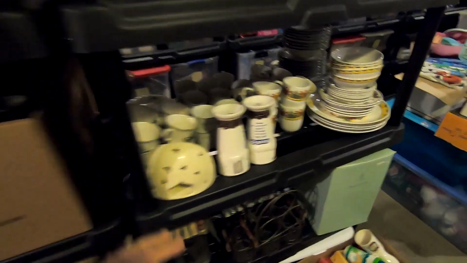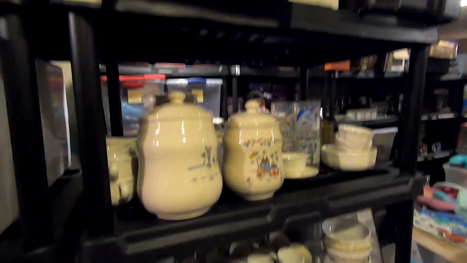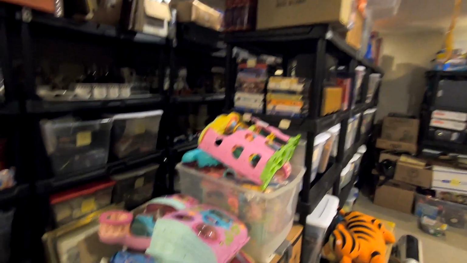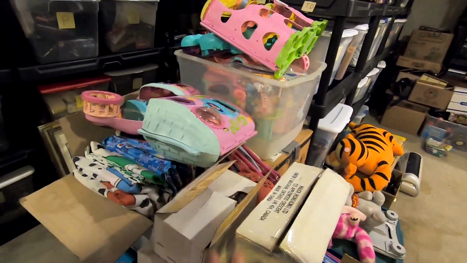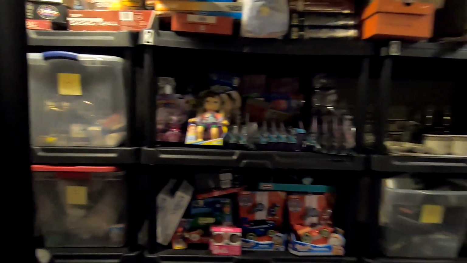Now this, from this shelf right to here, is listed. This right here is all unlisted. Got more unlisted here. There's that closet right back there, which is underneath the steps. And then all through here is listed inventory.